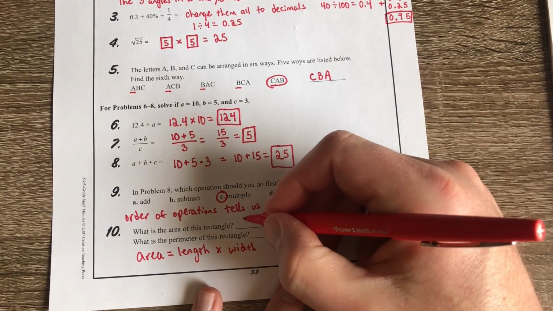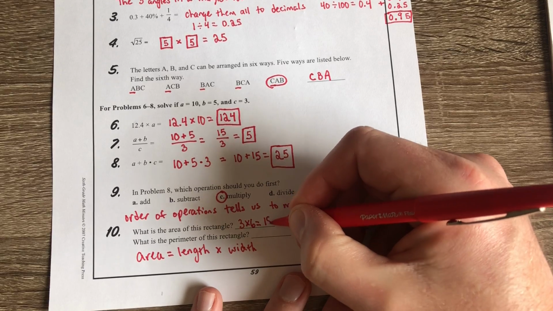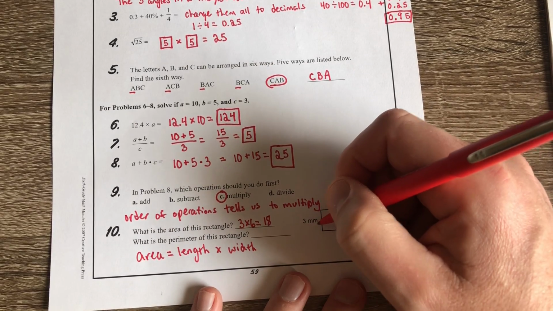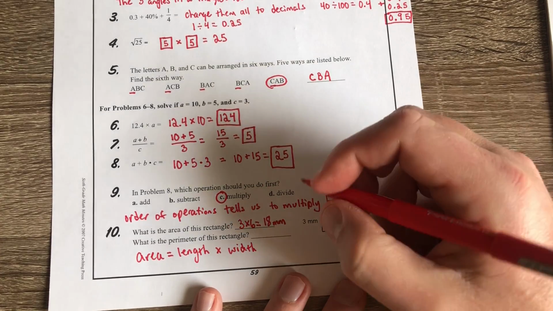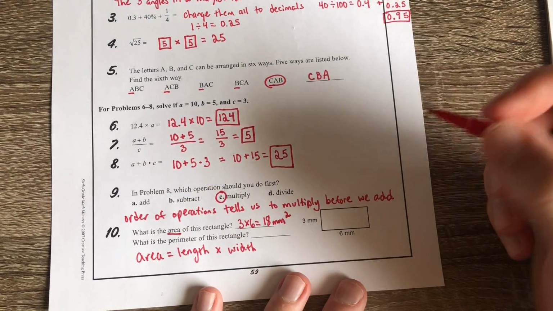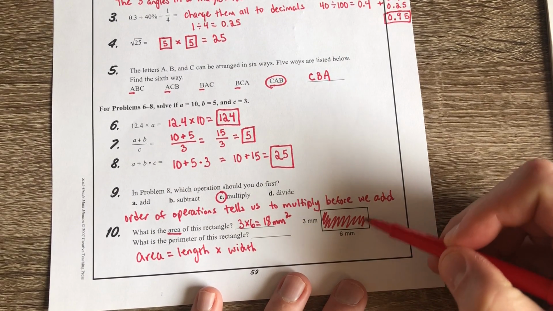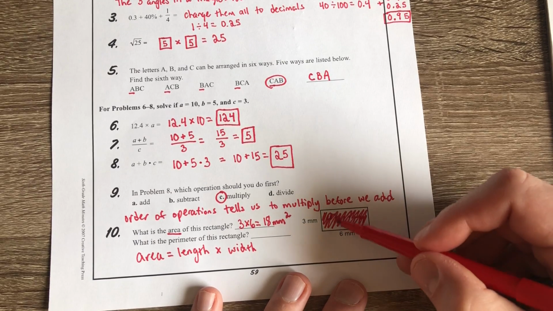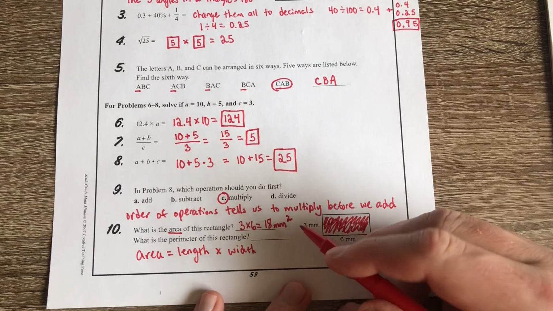So I'm going to do 3 times 6, and that's going to be 18. And then I put my unit of measurement, which in this case is millimeters. And then when we're talking about area, we got to put this little 2 up here, because for area, you're talking about this whole amount of space taken up inside the rectangle. So don't forget that little 2.